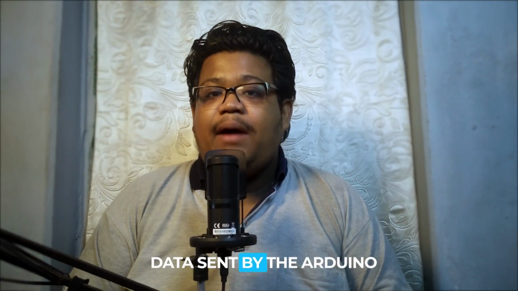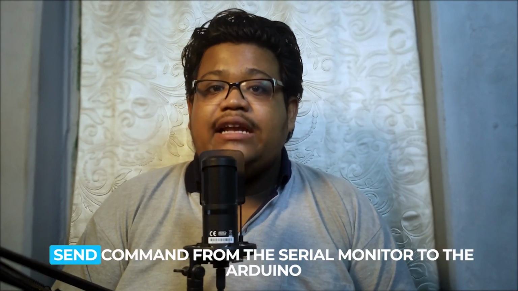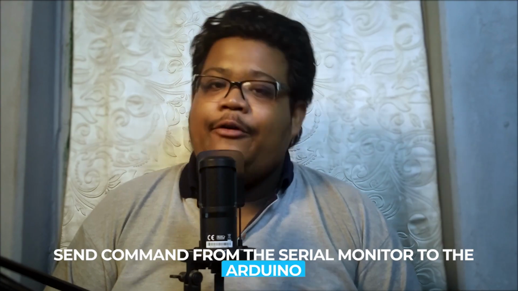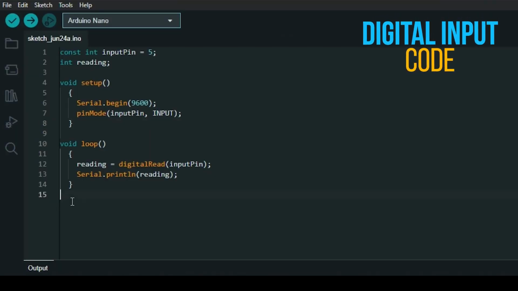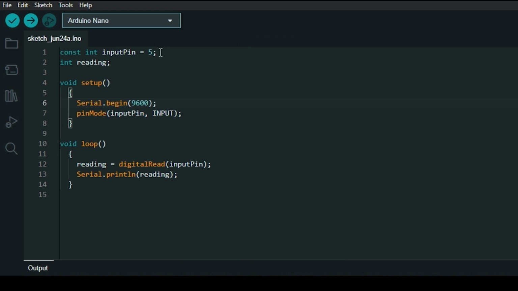So the data sent by the Arduino can be visualized in the serial monitor, and we can also send commands from the serial monitor to the Arduino. Take a look at this digital input code. First we have included the pin number, and here we are taking a constant int variable, and the variable name is inputPin, where we are storing our pin number, and in this experiment we are using pin number 5. Next we have taken a variable whose data type is integer, and the variable name is reading.